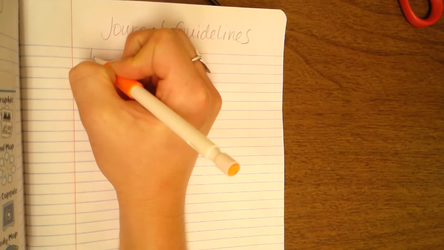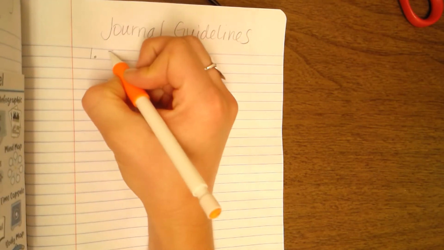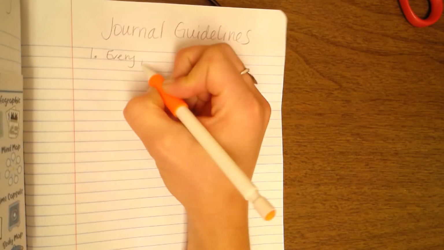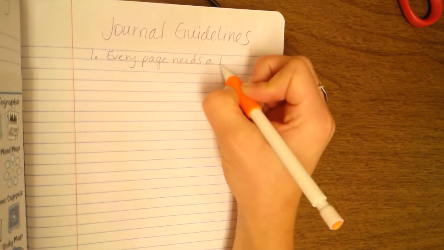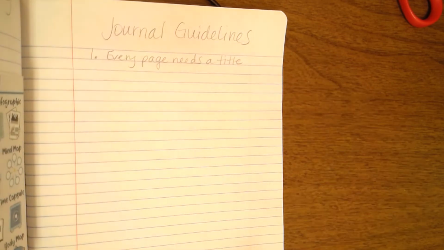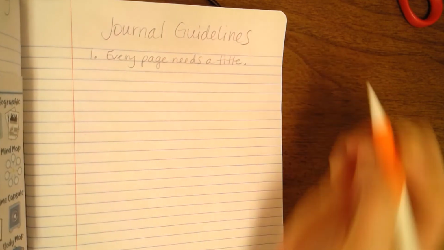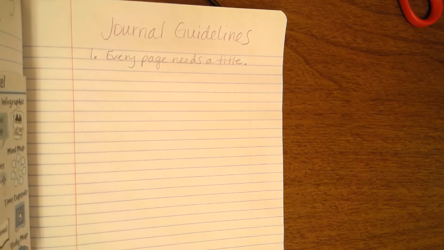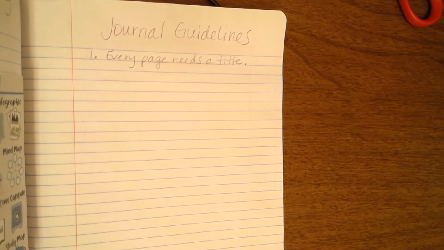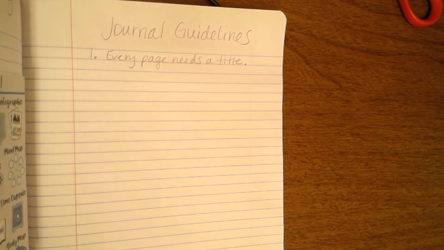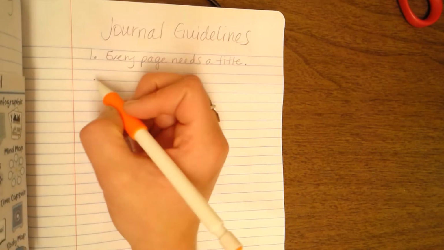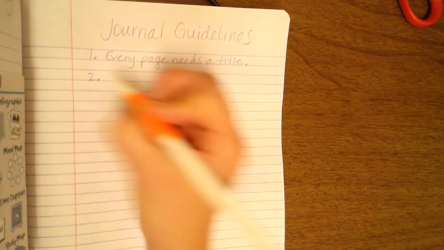So a couple guidelines for this composition notebook as we go through the year. I'm going to start by labeling number 1. The most important rule is that every page needs a title. Okay, every page needs a title. That is journal guideline number 1. So please copy that down. Feel free to pause the video as you copy it down if you need a little more time to write.